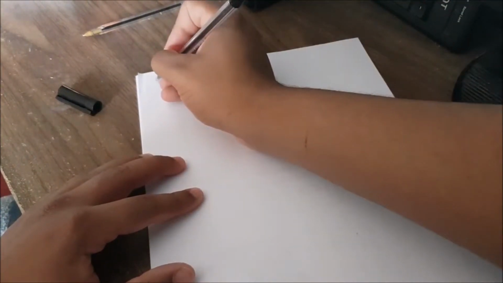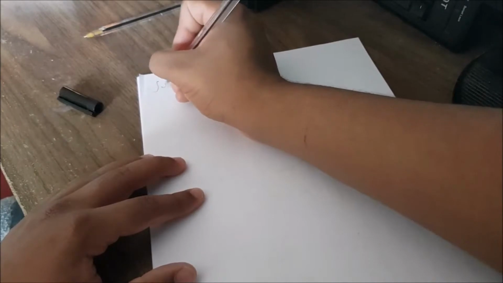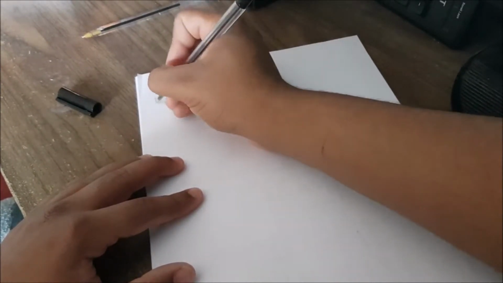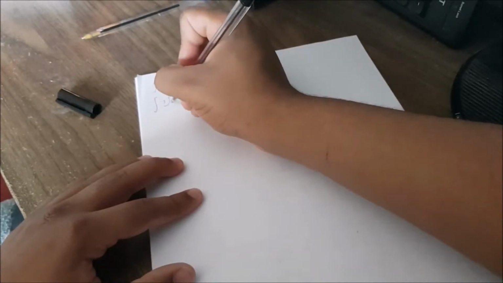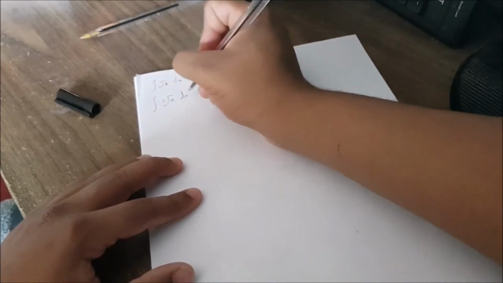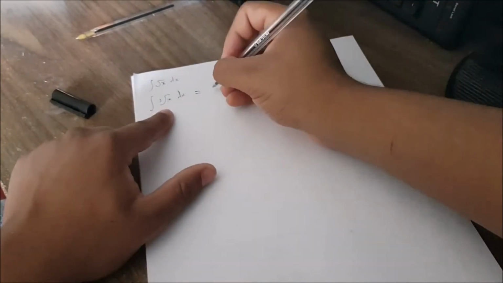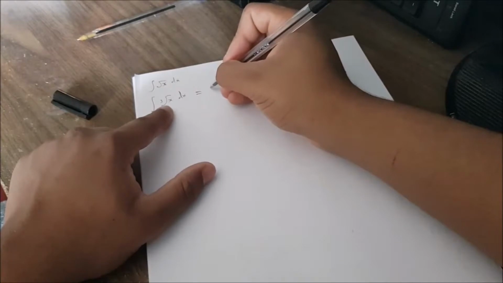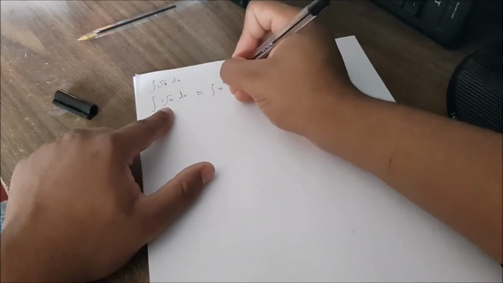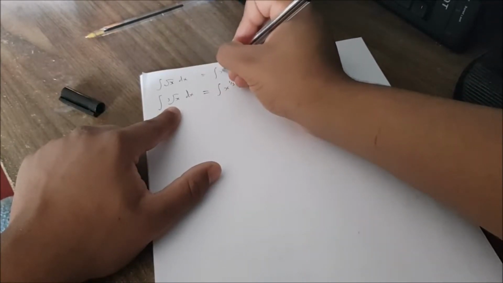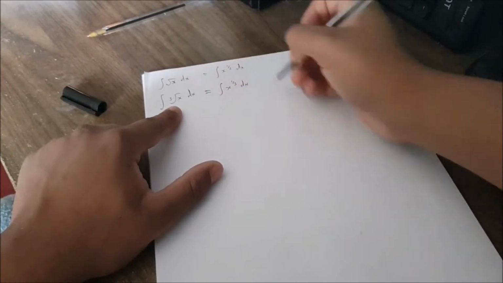Oh, sorry. One more thing I have to mention is that if you have an integral in the form of the square root of x or the integral of the cube root of x dx, you always have to rewrite these forms. This will be the integral of x to the power of a third dx, and this would be the integral of x to the power of half dx.